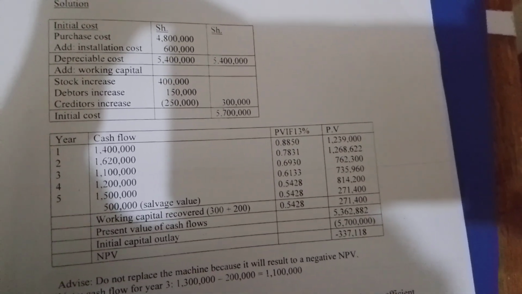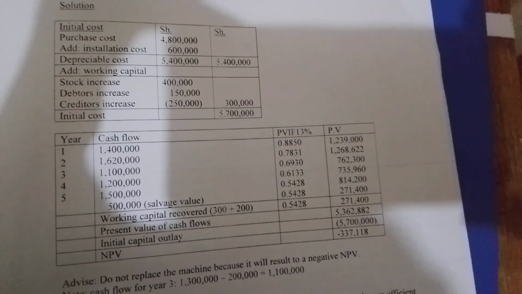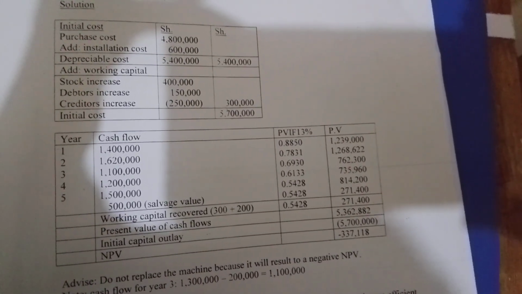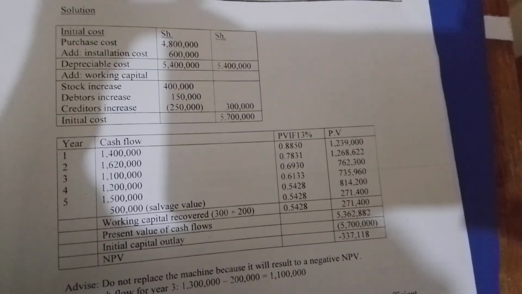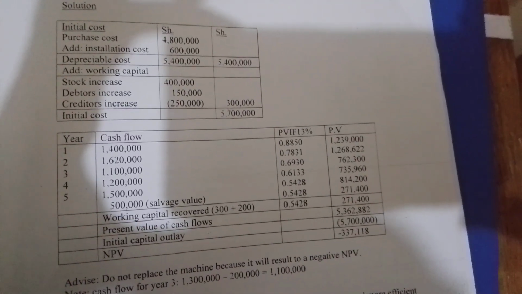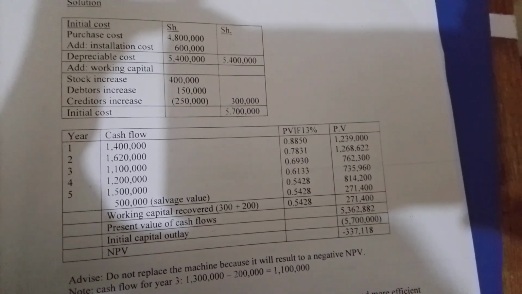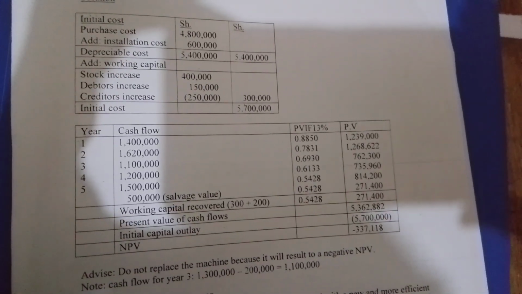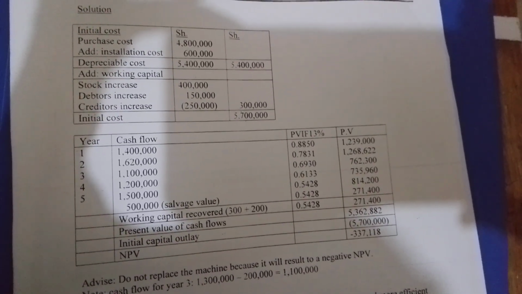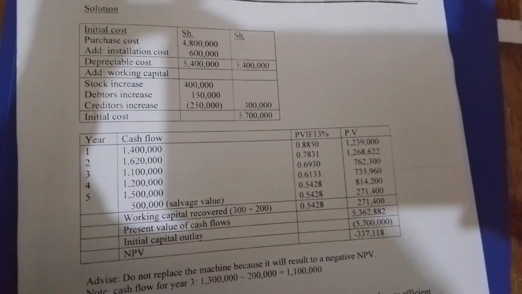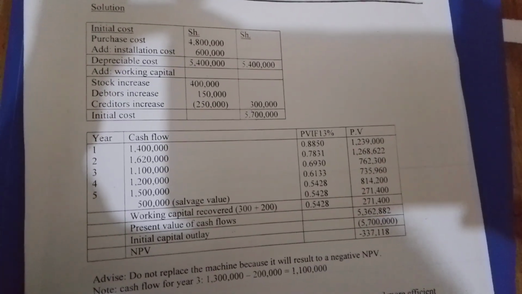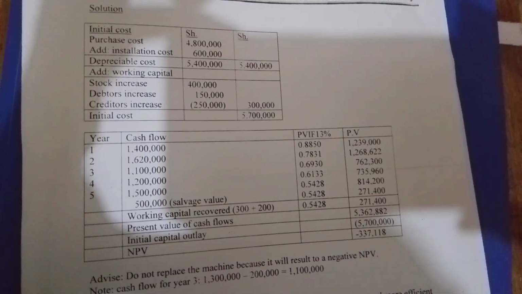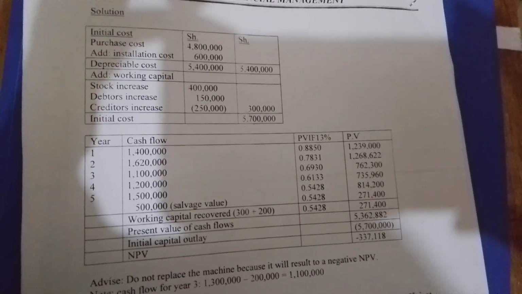You will depreciate the asset using the depreciable cost. Like in our case, we should have used 5,400,000 and not 5,700,000. Then the other is the salvage value, which you add to the working capital recovered at the end, in the terminal cash flow.